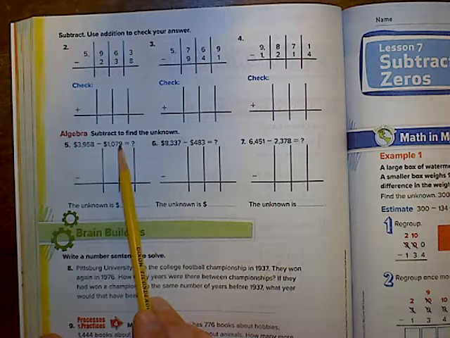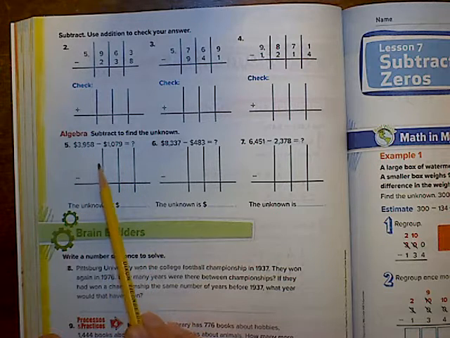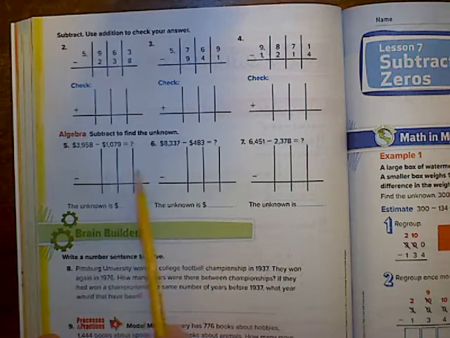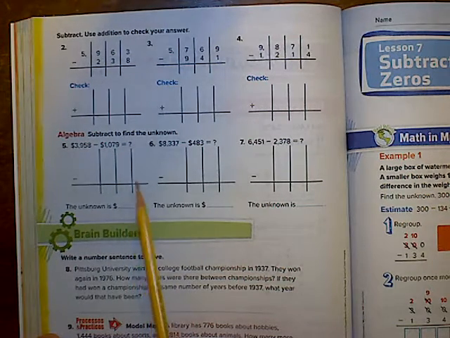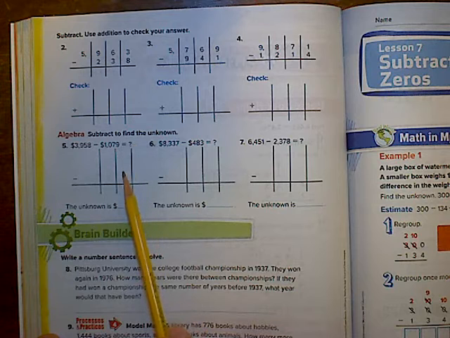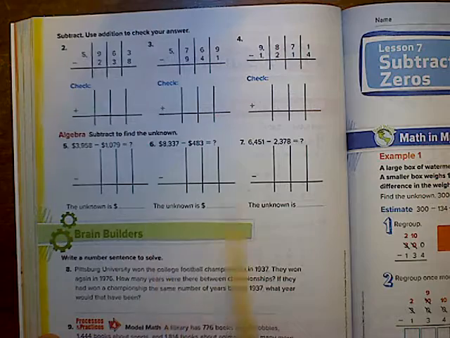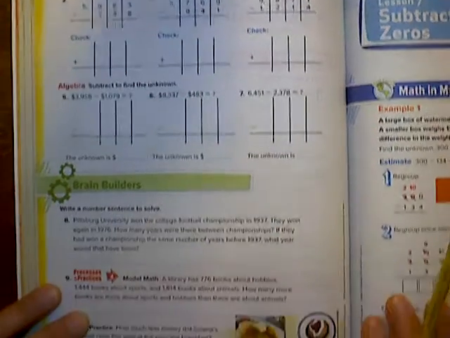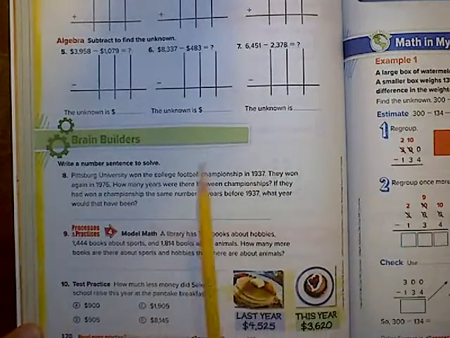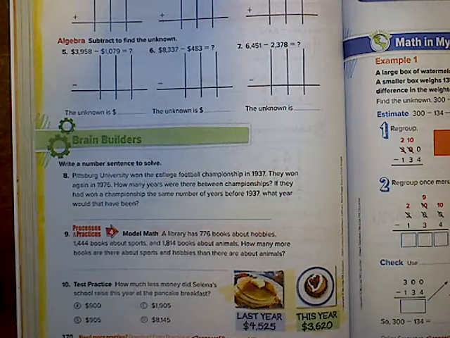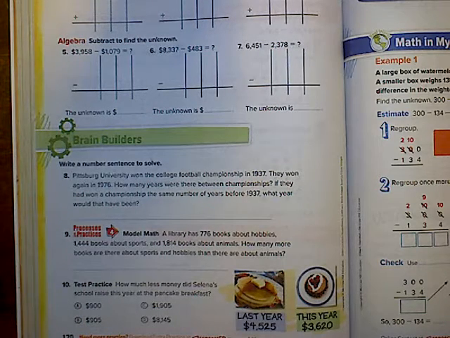Here, you have to subtract, but you have to nicely write everything in to be able to do the problem. So fill it in and then write the answer here, because the question mark is the unknown. So what's the unknown? Write it in there. Okay. And you'll do that for those three. Then you have a couple of word problems and then a multiple choice. All right. I think you'll be able to do just fine on those. Take your time and do your best.